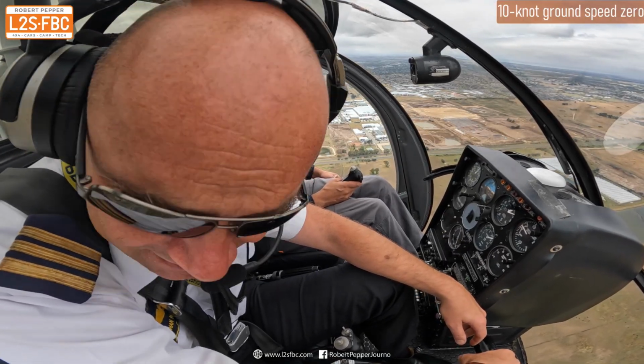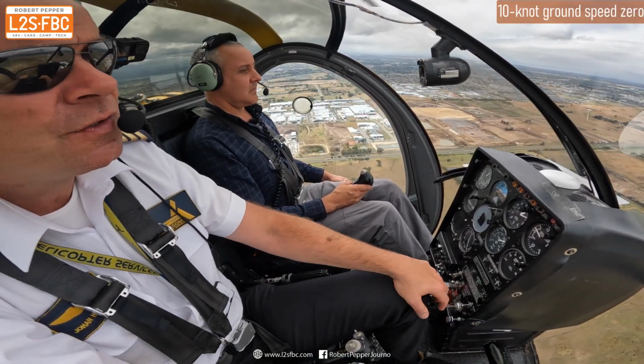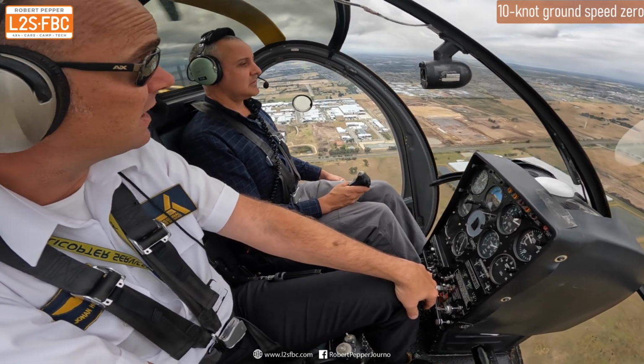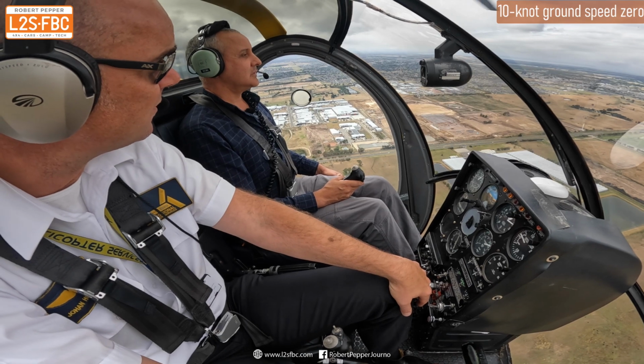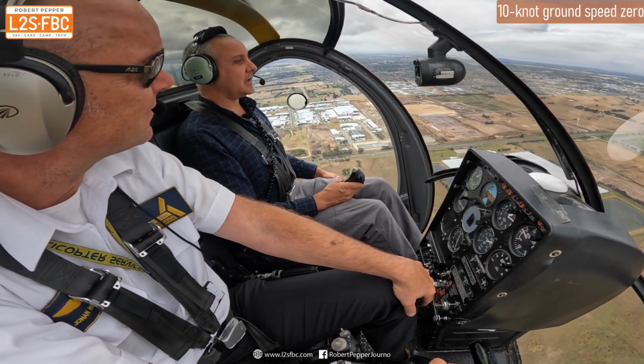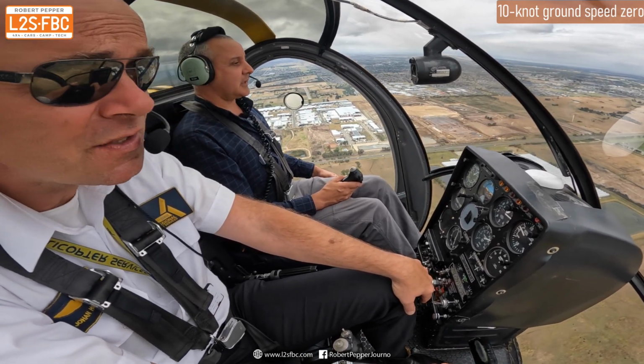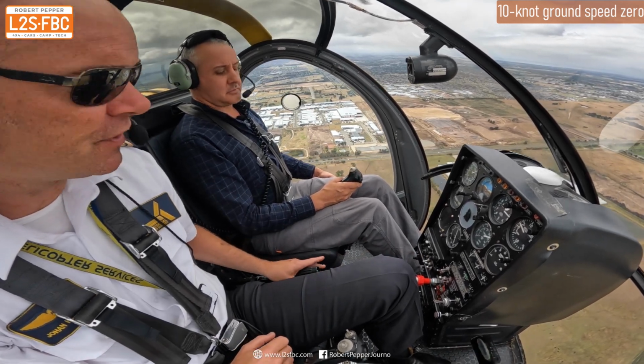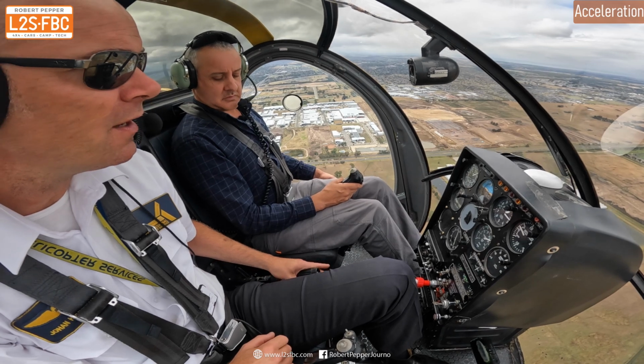Okay, so now we're going to try and accelerate, so I'm going to dip the nose, as you can see, and that means we're going to have to bring the collective up, and that means we're going to have to go with the rudder pedals, because everything's all connected. Can't say this often enough, just move one thing, everything else has to move, and we start to pick up a bit of speed again, and the aircraft starts to feel a little bit less skittish.